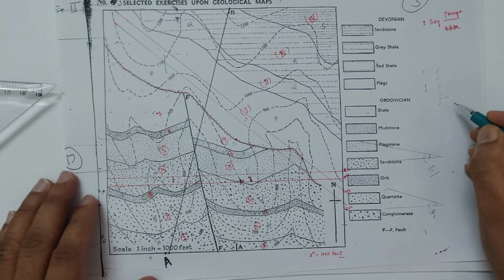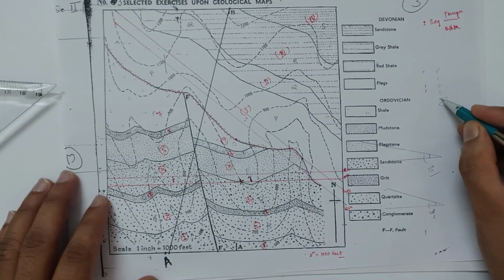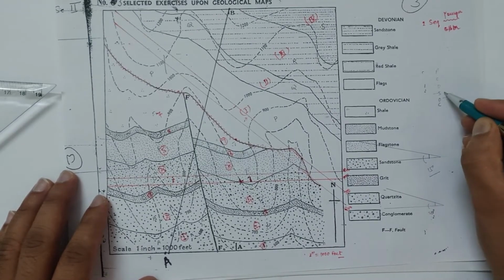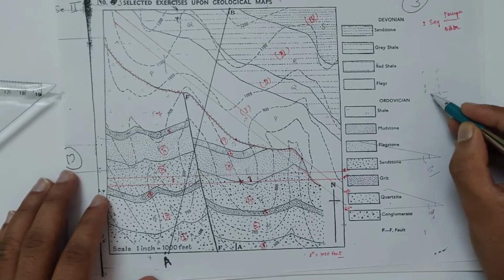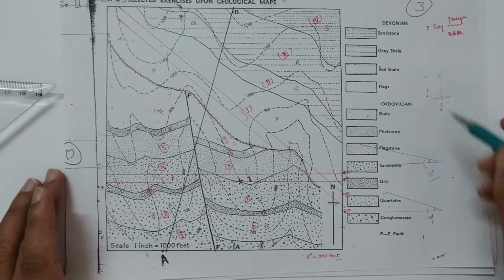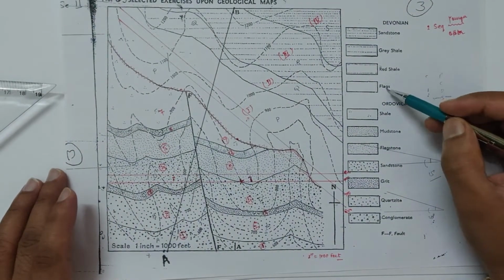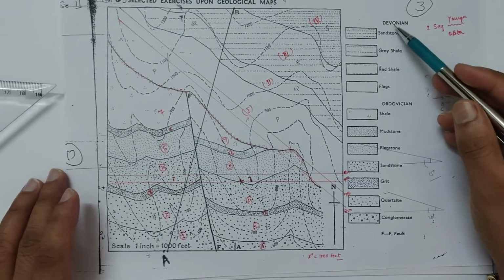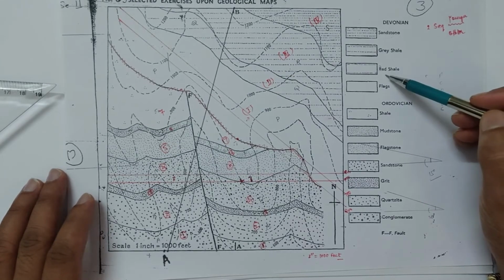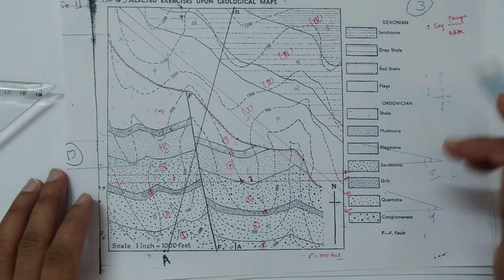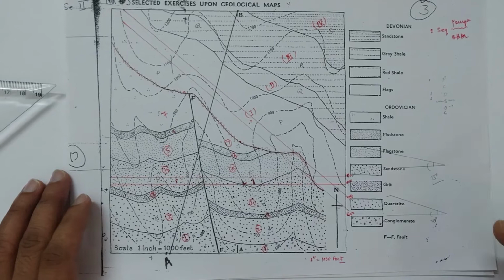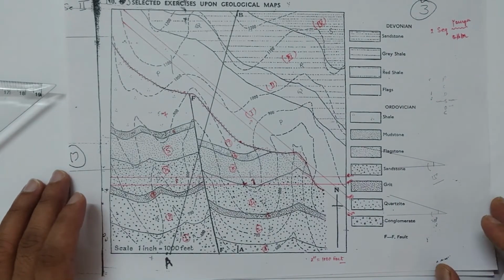We know that the order of age is Carboniferous, Cambrian, Ordovician, Silurian, then Devonian. The Silurian is completely missing. It means this was a time when the older sequence was exposed to erosion and non-deposition. Then it again subsided in the Devonian, so there was deposition of the Devonian series of rock over the older sequence. So we got this younger sequence onto the older sequence, and there is a gap in deposition during the Silurian period.